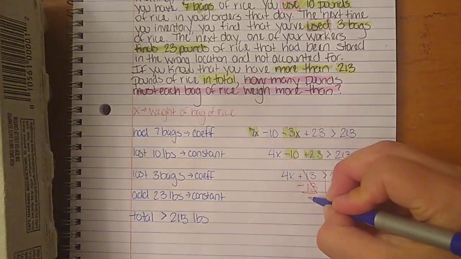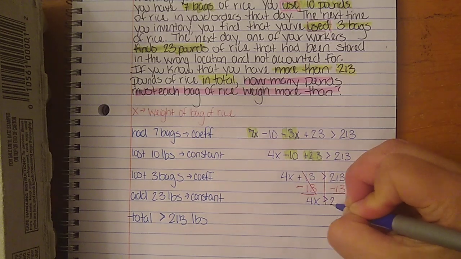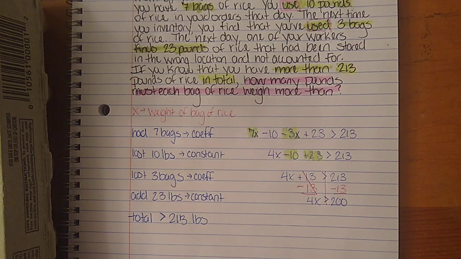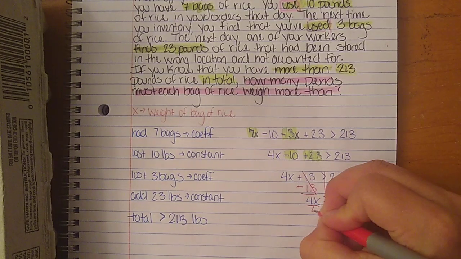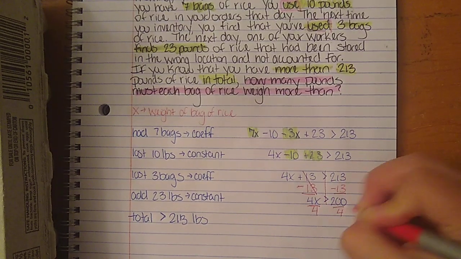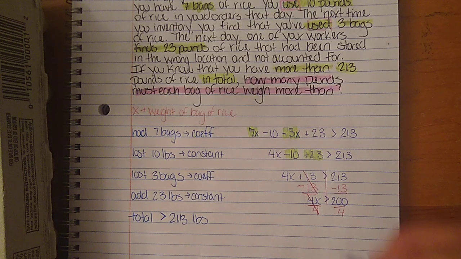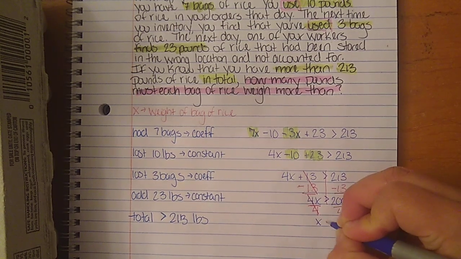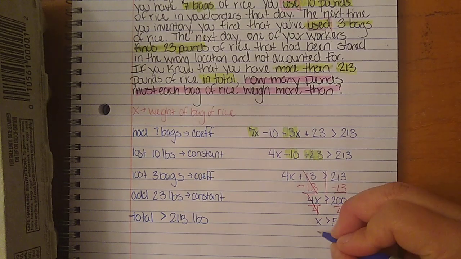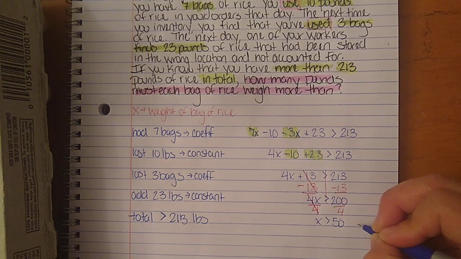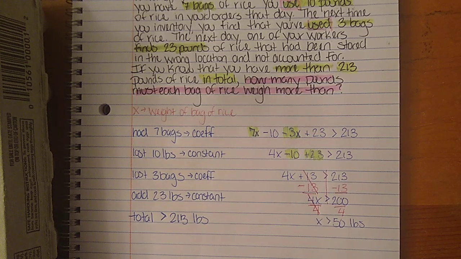I don't need to worry about messing with the 4x because I'm not doing anything to it yet. 213 minus 13 is 200. I know that 4 is multiplying the x, so to reverse it, I'm going to divide by 4 because division is the opposite of multiplication. That allows me to have x solved for. x is greater than 200 divided by 4, which is 50. So each bag of rice needs to be greater than 50 pounds would be my solution here.